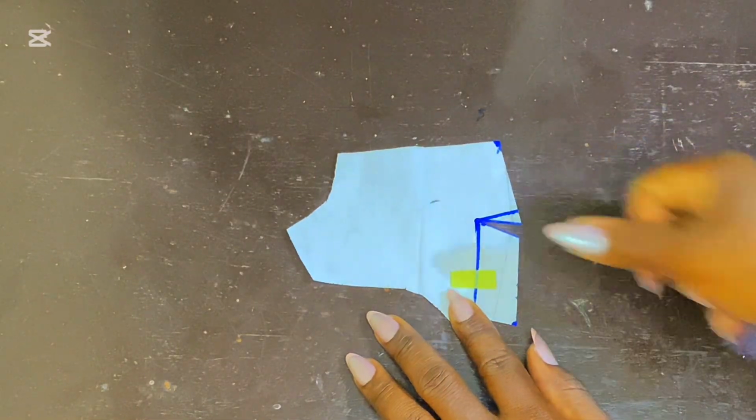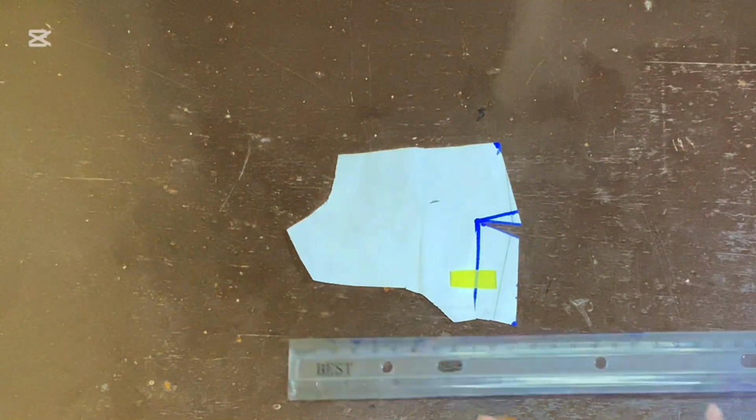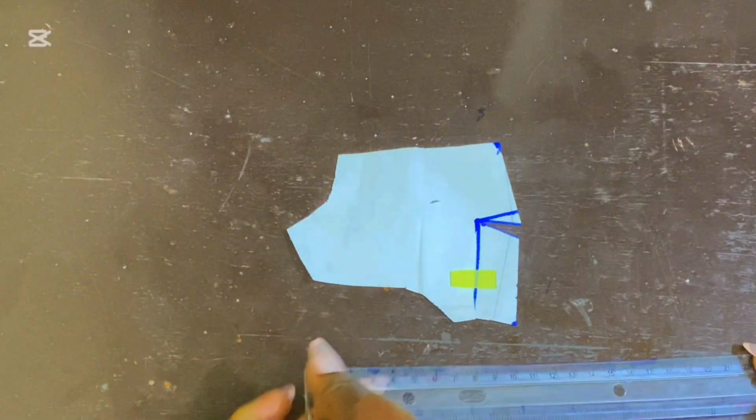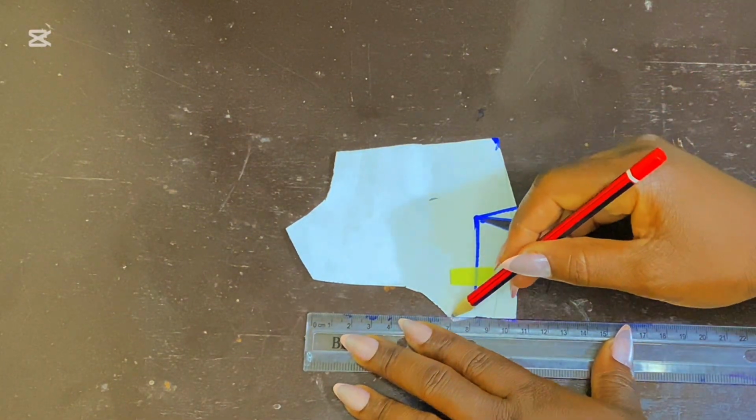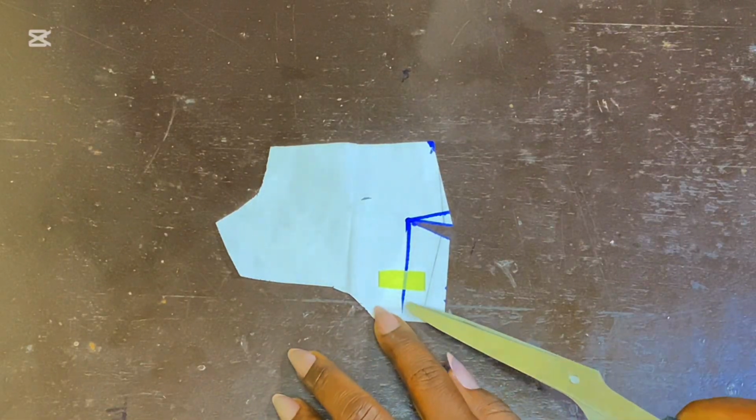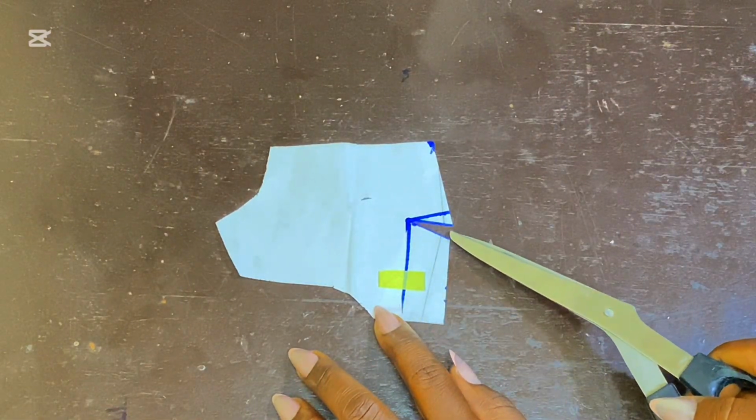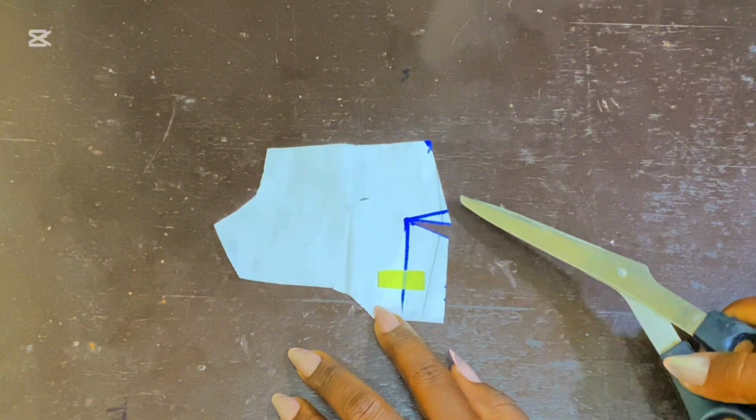Hold it down with a tip, then go ahead and redraw our side because it's crooked and there are no crooked lines in pattern drafting. So we're just going to go ahead and do something like this, then trim off the excess. Now we have gone ahead and transferred our dot from the side bust dot to this point, and you can see it is open around this area, thereby increasing the width of our dot.